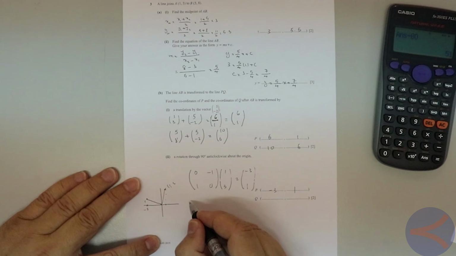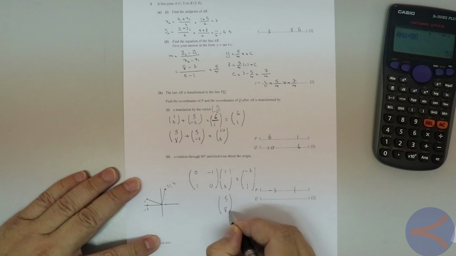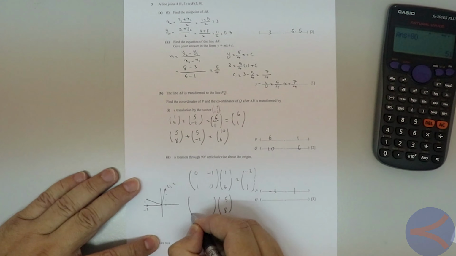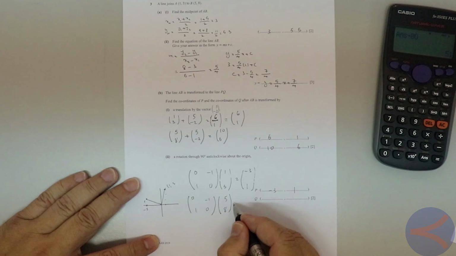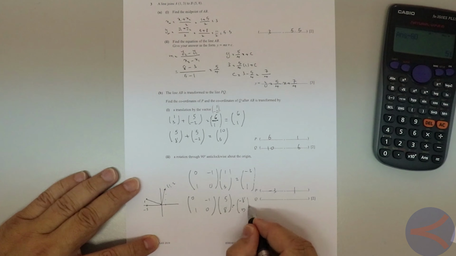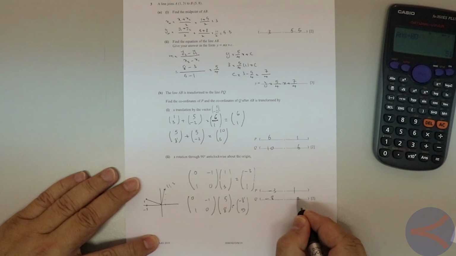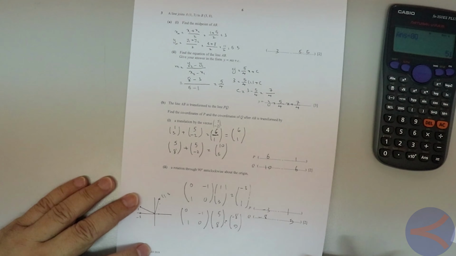The other one is very simple also. You can say this is 5 and 8. When you multiply by this matrix, you are going to get it like that. This is 0, therefore this will be minus 8, and then this will be 5. Therefore the answer is minus 8 and 5. Again, you can use the graph and check the answer.